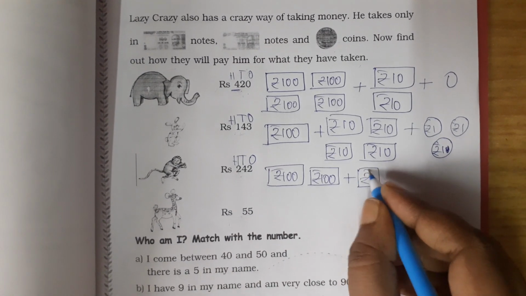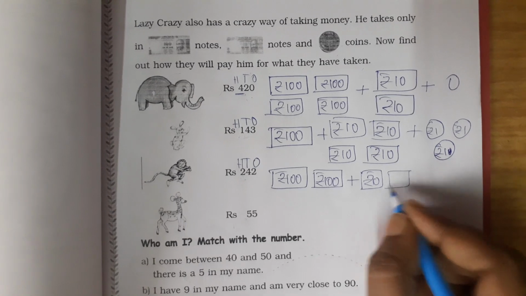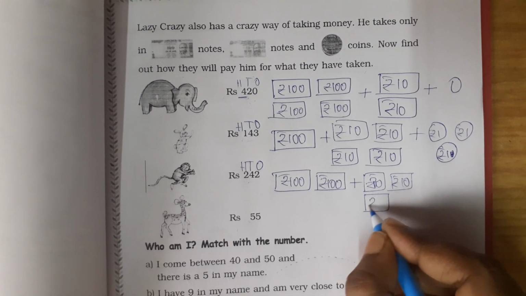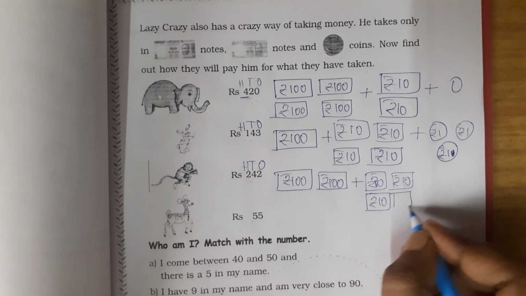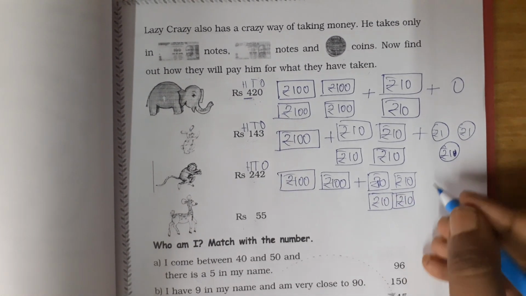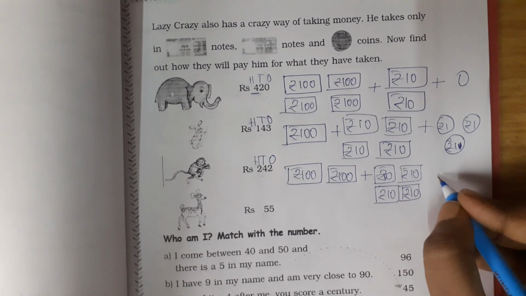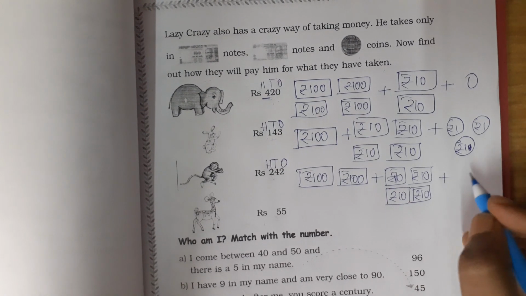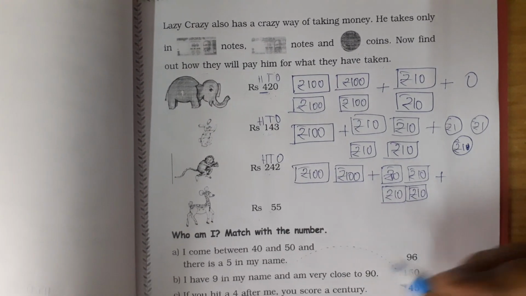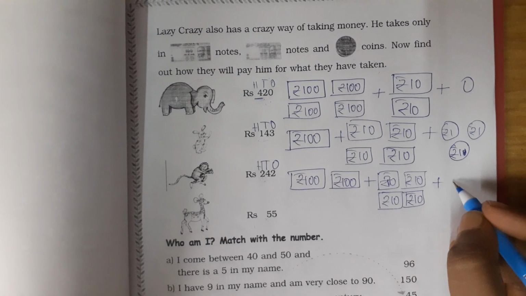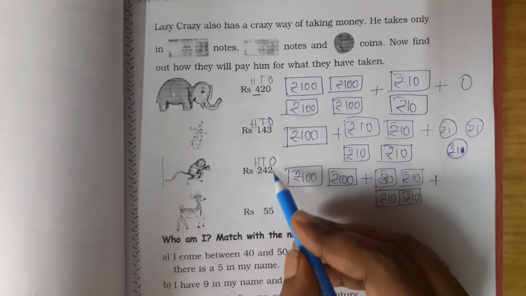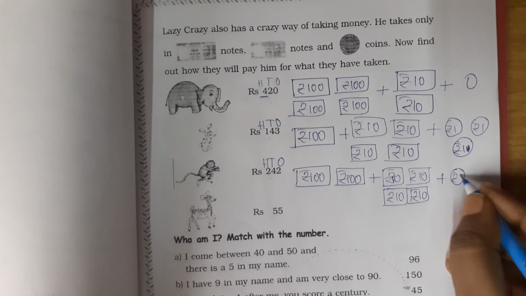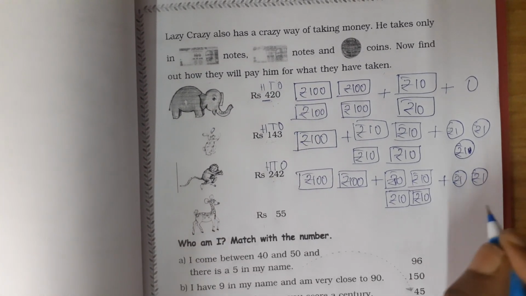So 4 ten rupee notes. Students, you draw neatly. For me it's not coming. So you draw neatly and write neatly. It's difficult for me to continuously speak and write. In ones place, what is there? 2. So 2 one rupee coins.